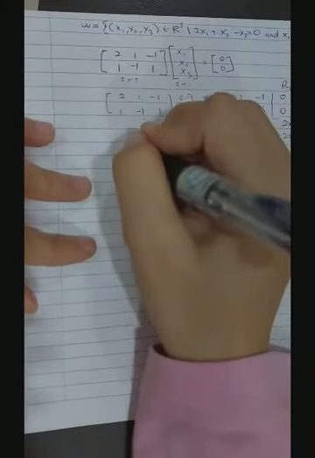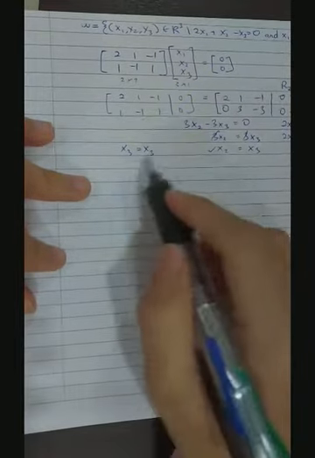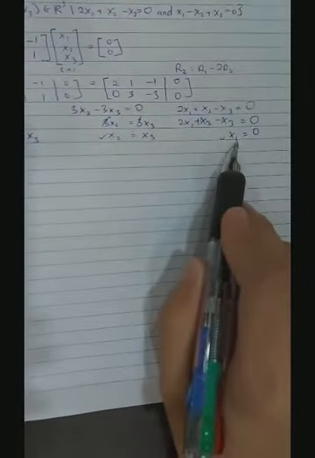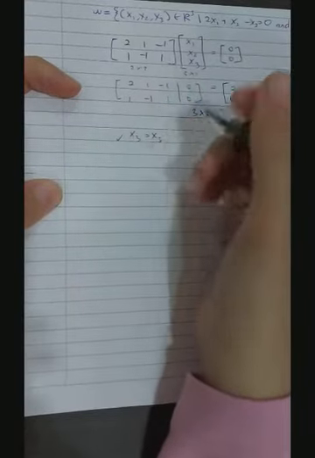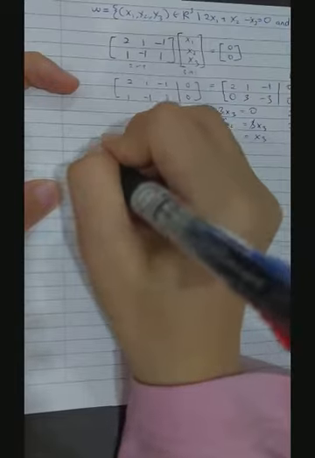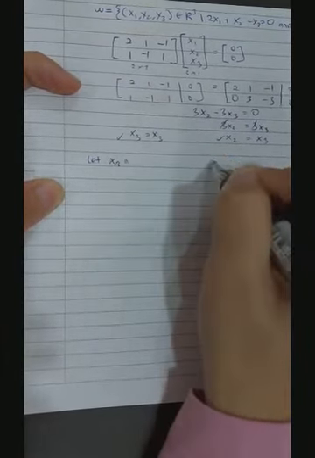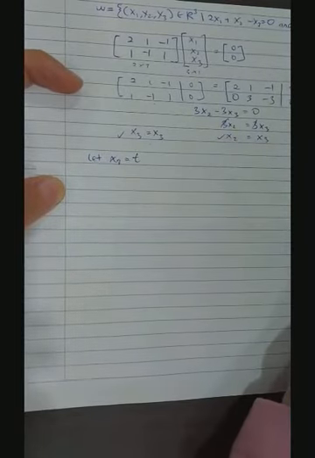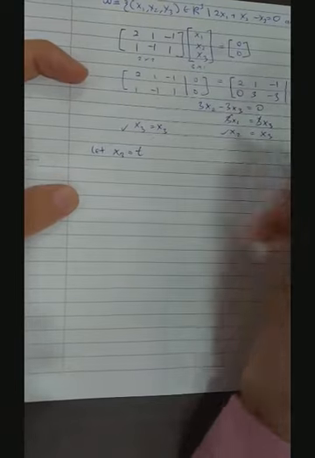And then x3, we equate it to x3. This is our free variable. So this is our x3. x1, x2, and then x3. So from here, first we let x3 equal any free variable. For example, t can be any number.